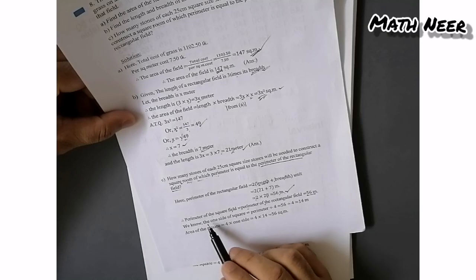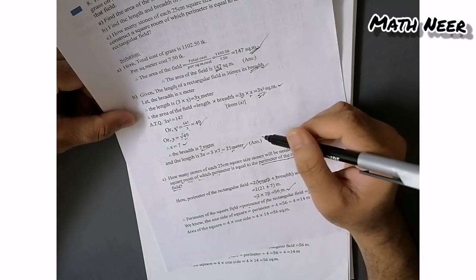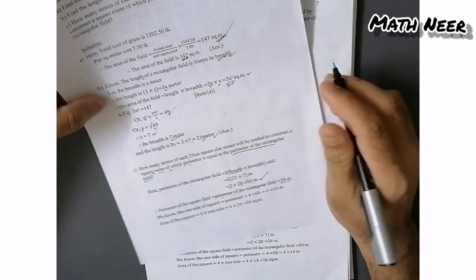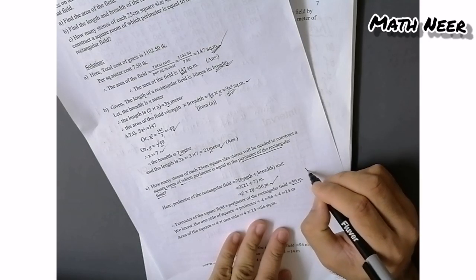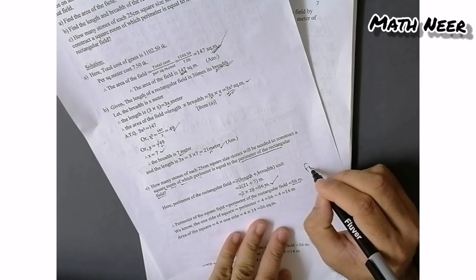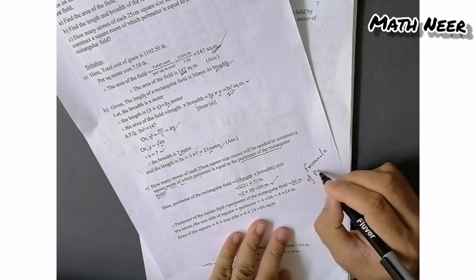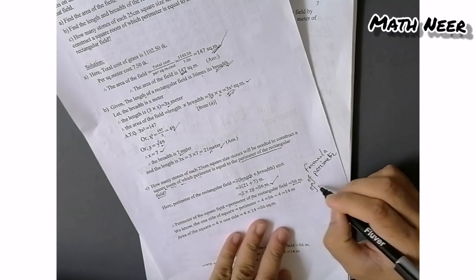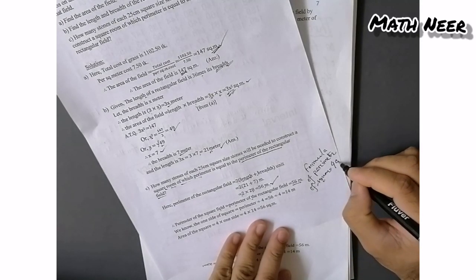To find the length of one side of any square, we need to divide the perimeter by 4, because we know the formula of the perimeter of a square equals 4a, where a is the length of one side.